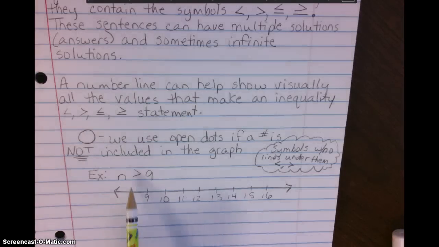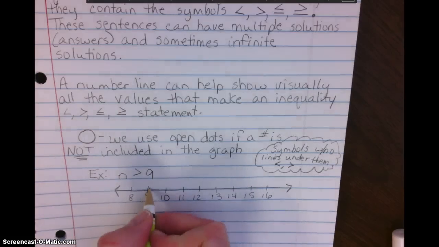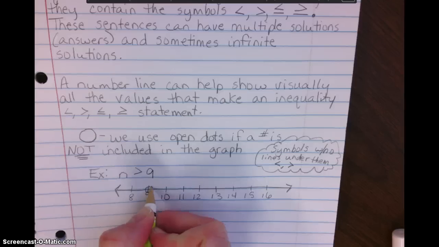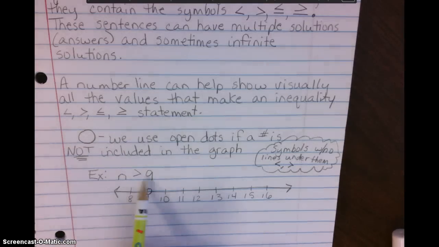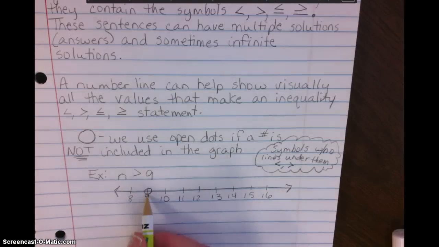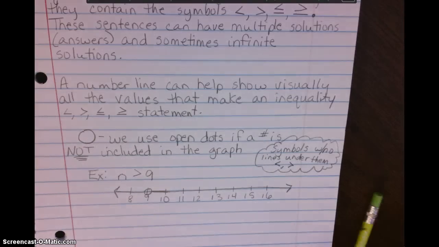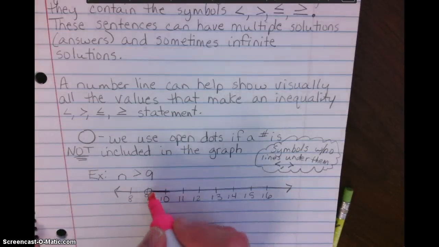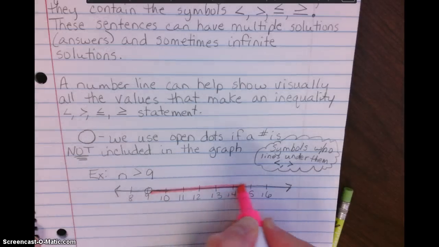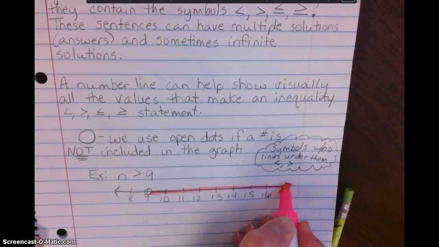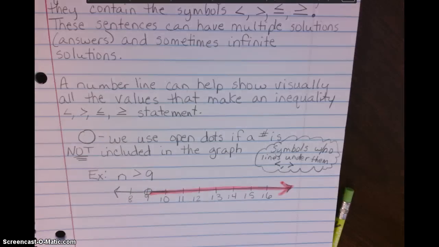So back to our inequality. N is greater than 9. I'm going to use an open dot at 9 because it does not include 9. There is not an equal to symbol here. It is just greater than 9. And then I will shade in my number line greater than 9 to show that the answer to the inequality can be any number larger than 9.